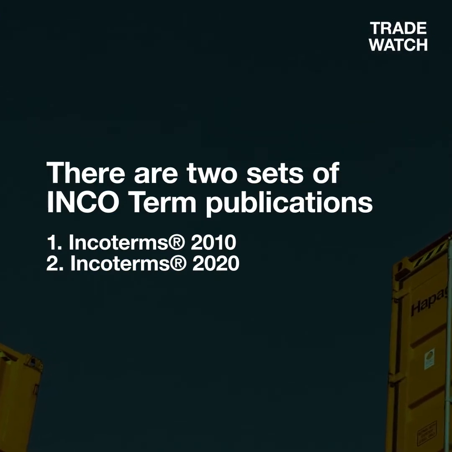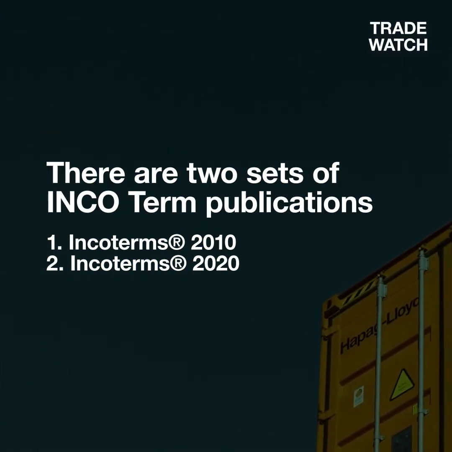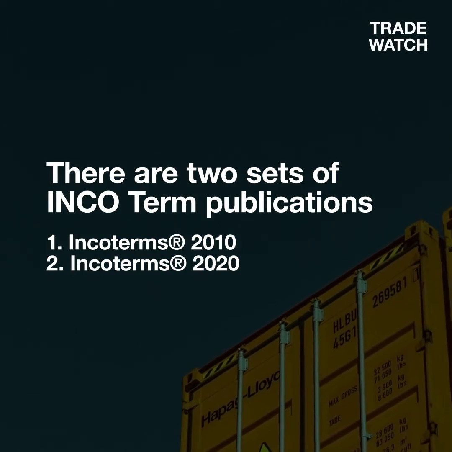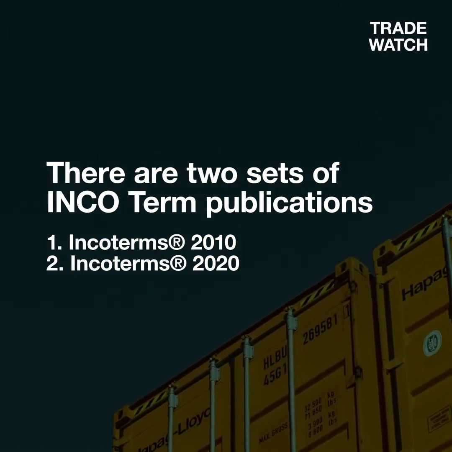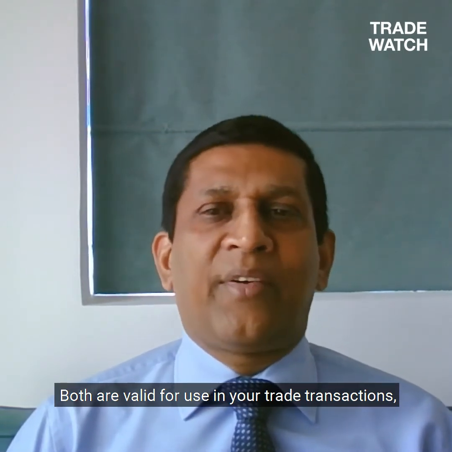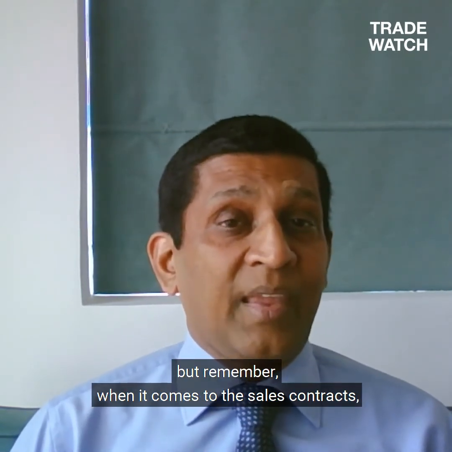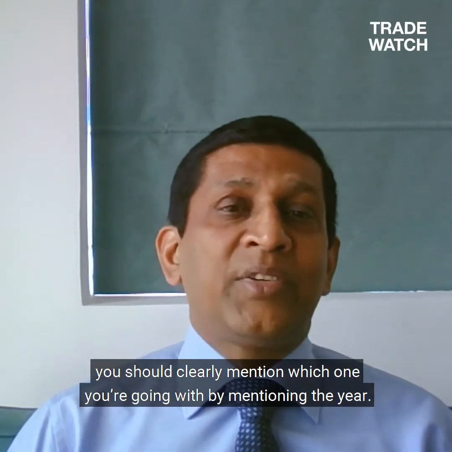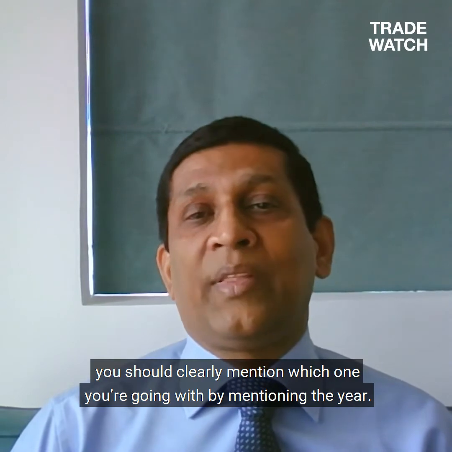The last two Incoterms publications are Incoterms 2010 and Incoterms 2020. Both are valid for use in your trade transactions. But remember, when it comes to sales contracts, you should clearly mention which one you are going with by mentioning the year.